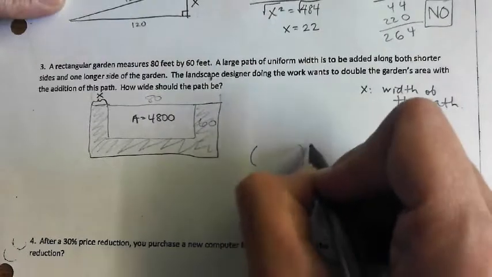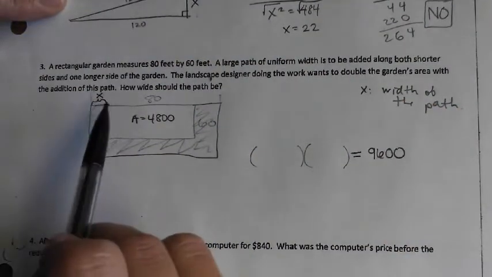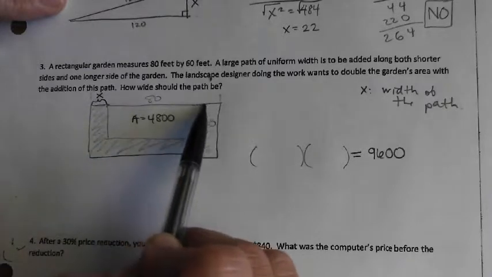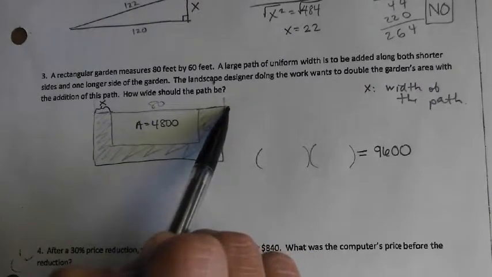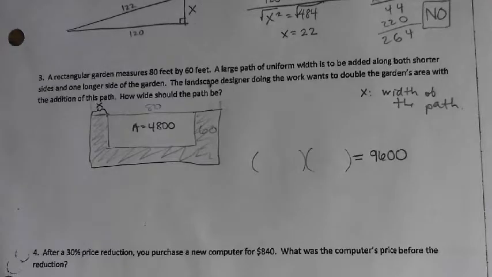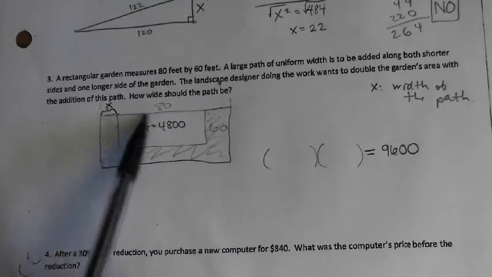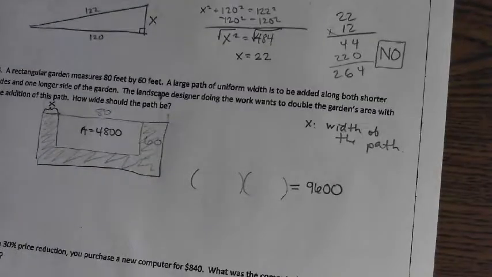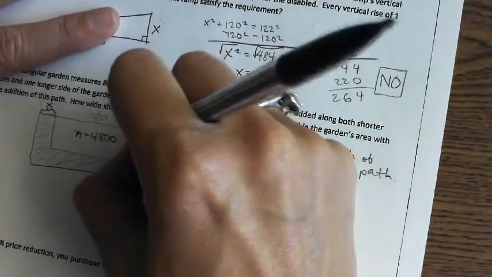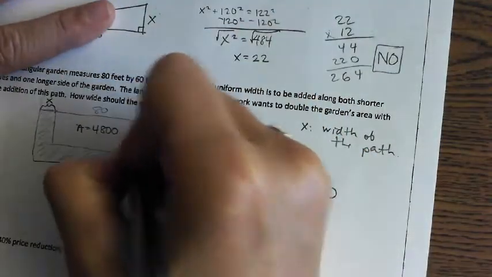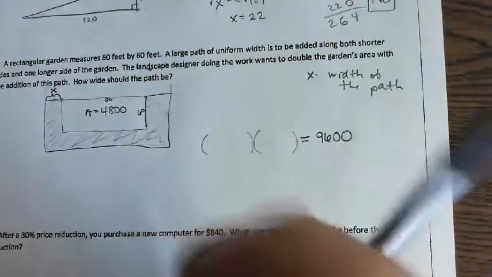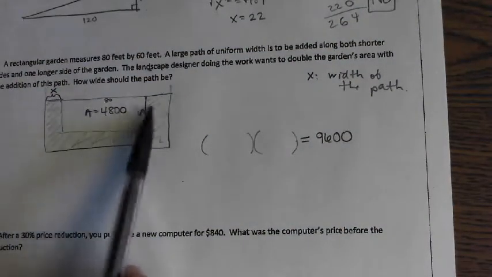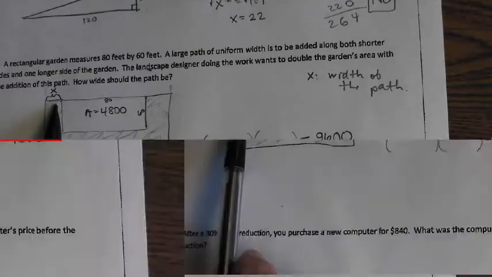It's going to be the length times the width. How do we express the length? What do you think, Bailey? Would it be 80 plus 120? Where's 120 coming from? This isn't 60. Oh, so I have it read like that. Yeah, this is 60. The original garden is 80 by 60. So it would just be like x squared plus 80? Or, I don't know. Close.